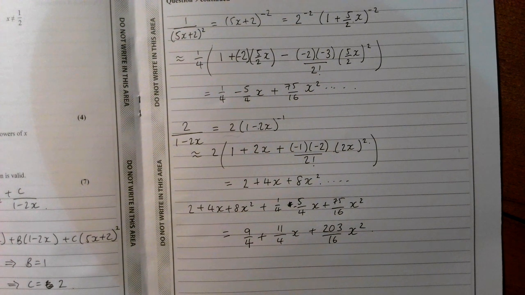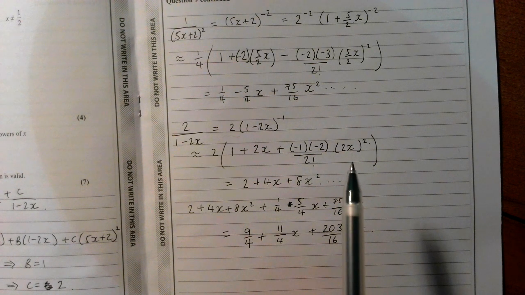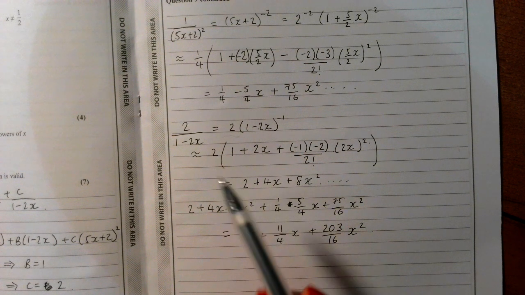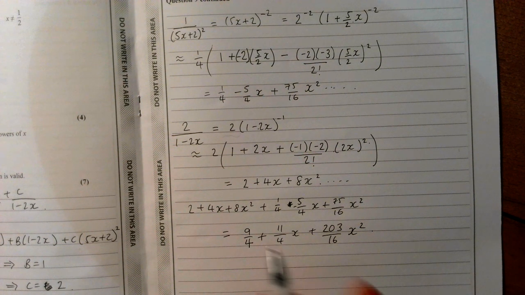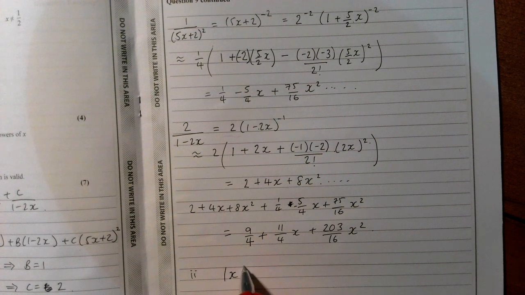The second part of part B wants me to find the range of values for x for which the expansion is valid. So that is when the modulus of the bracketed term is less than 1, which would be when the modulus of x is less than 2/5.